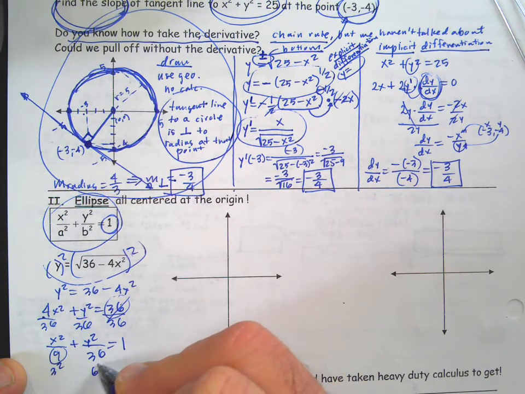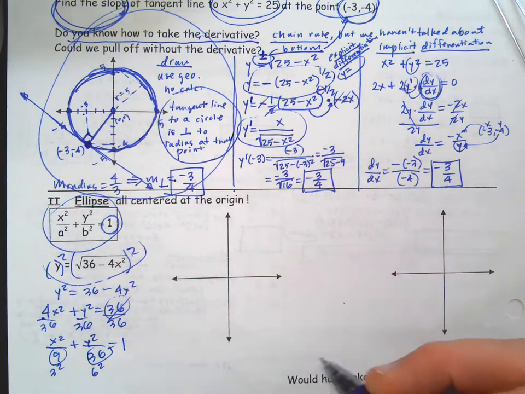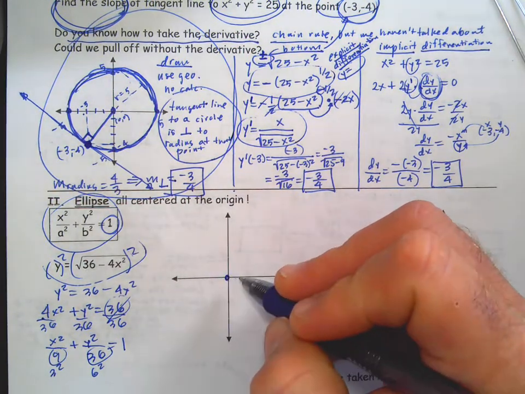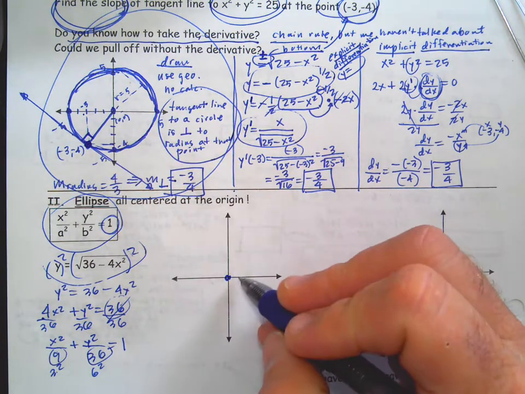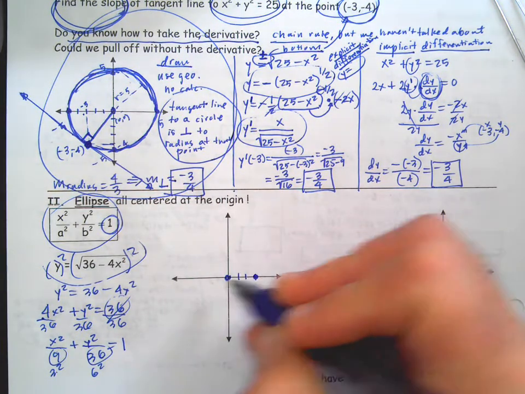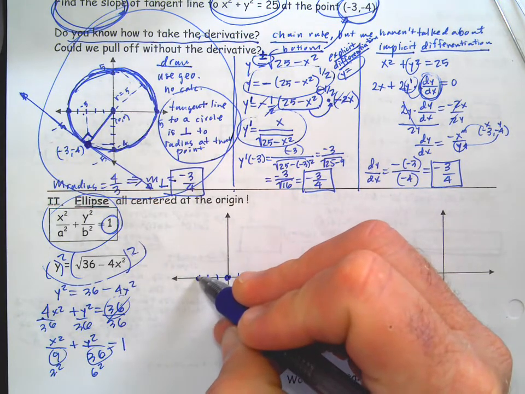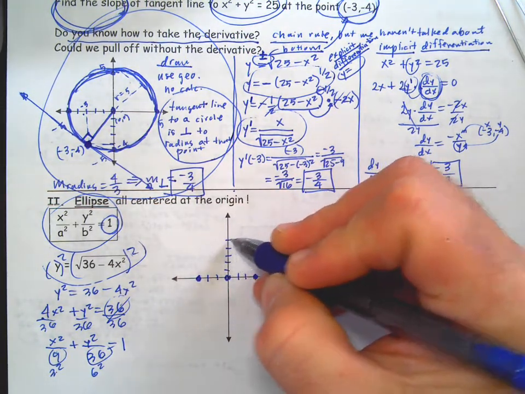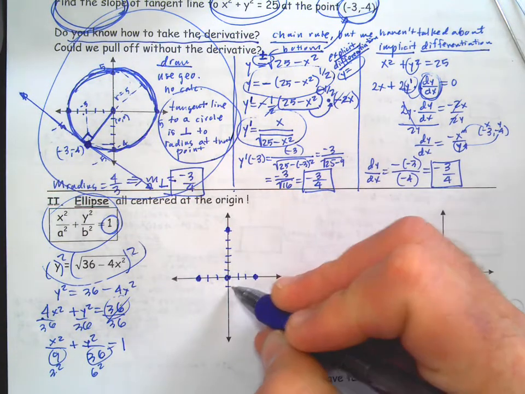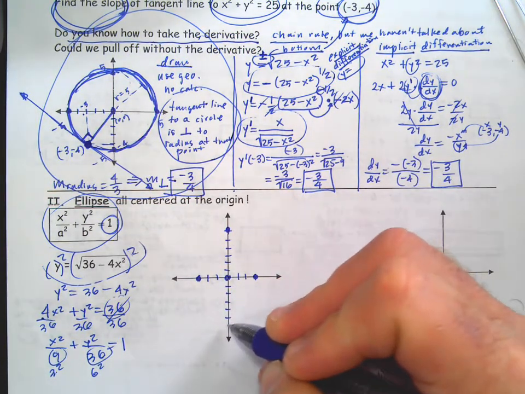This is 6 squared. The center is at 0, 0. And then this tells you how far you're going to go in the x direction. 1, 2, 3. 1, 2, 3. And this is how much you're going to go in the y direction. 1, 2, 3, 4, 5, 6. 1, 2, 3, 4, 5, 6.